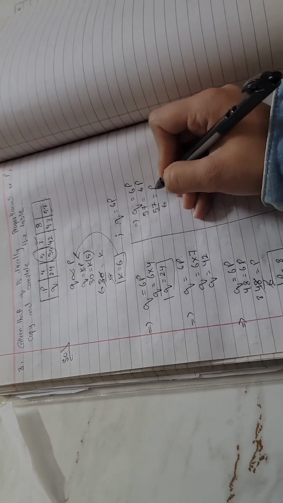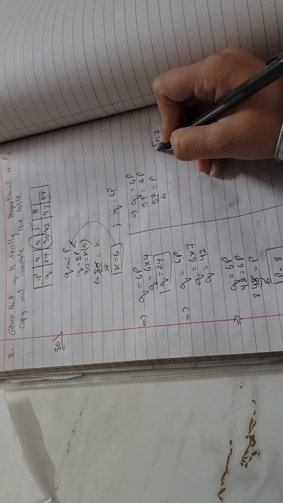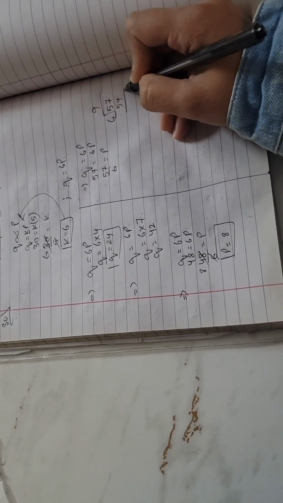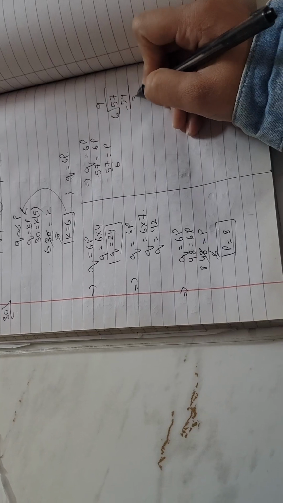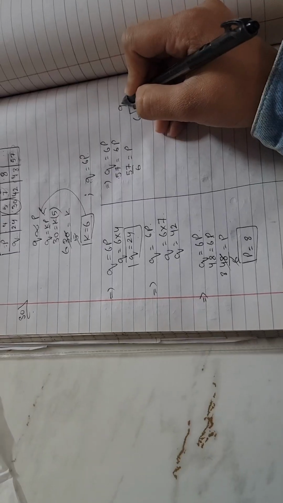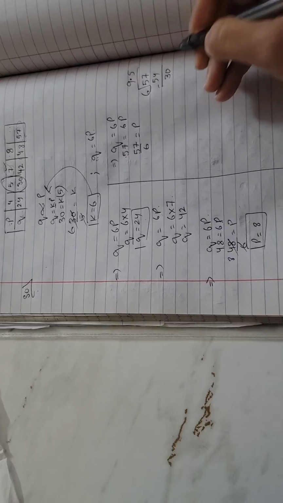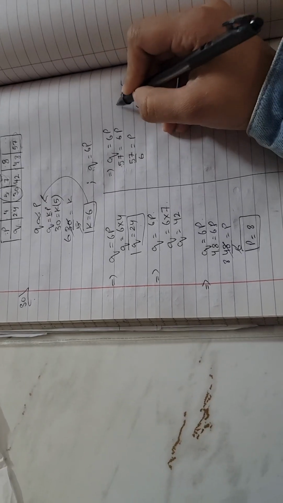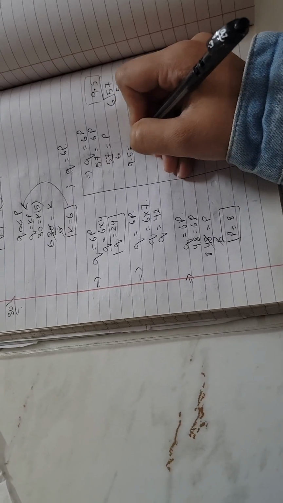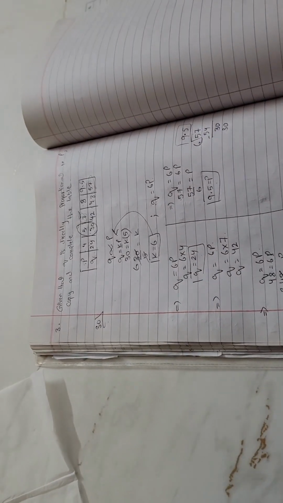57 divided by 6 is equal to p. Simply just solve it. 57 by 6. So 6 nines are 54. Subtract, we have 3 remainder, that is smaller than 6. I'm going to introduce a decimal over here, 0, and 6 5s are 30. So the answer over here is what? 9.5. P is equal to 9.5. So this is 9.5. Okay.